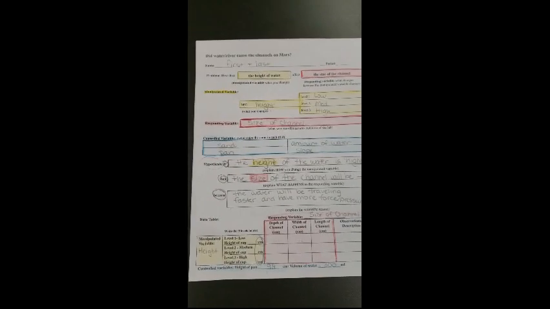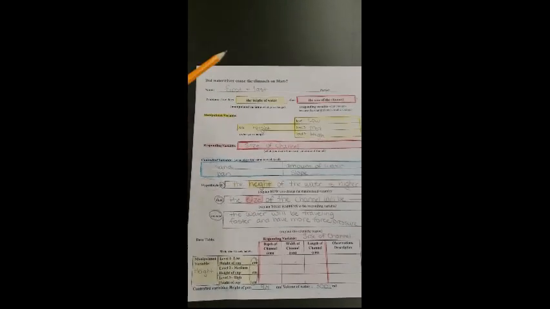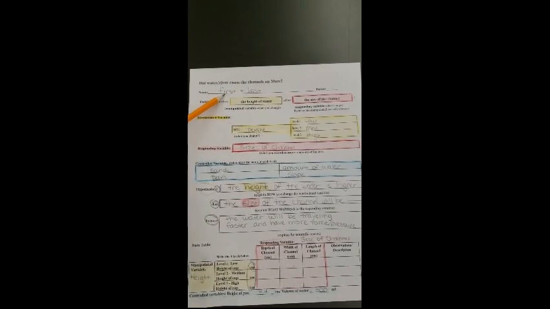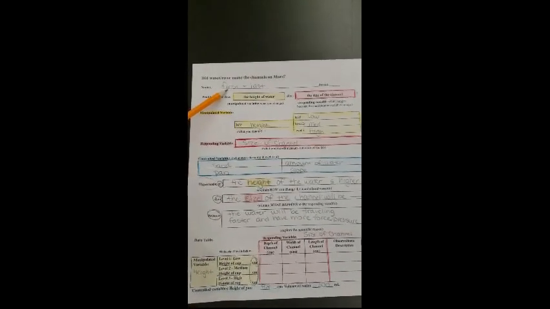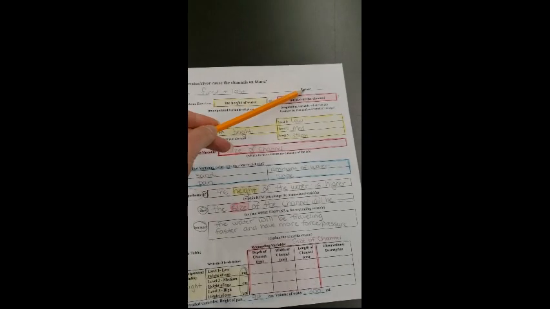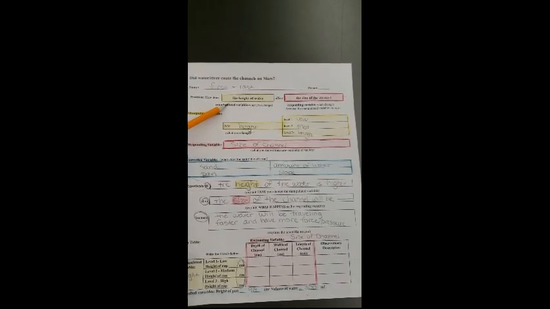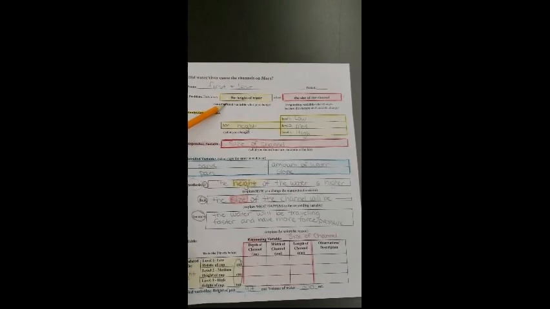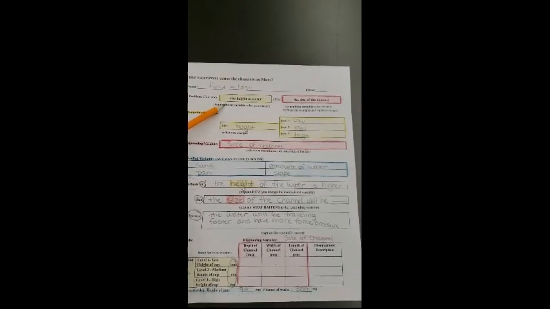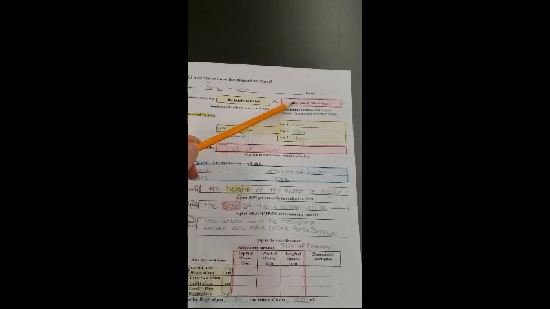All right, so again, taking a look at your lab handout, making sure that we have everything. Please double check that you have both your first and your last name here up at the top, and then which class period, 1, 2, 3, or 4 there. Here is the comparison. We're making the height of the water low versus high and seeing what effect that has on the size of the channel.